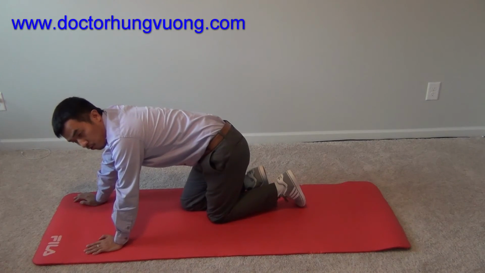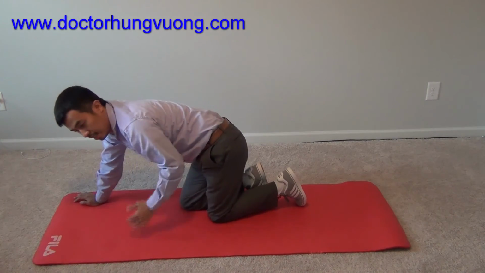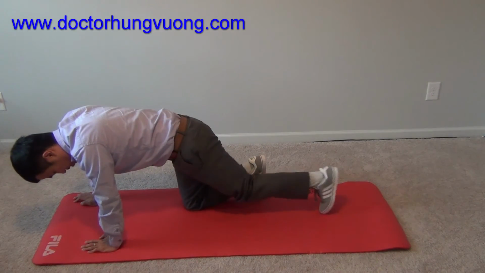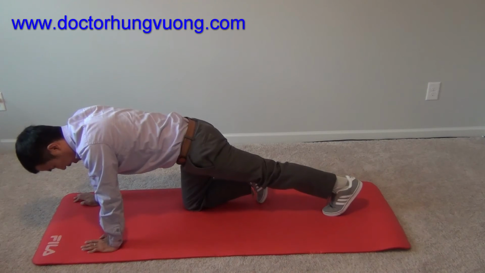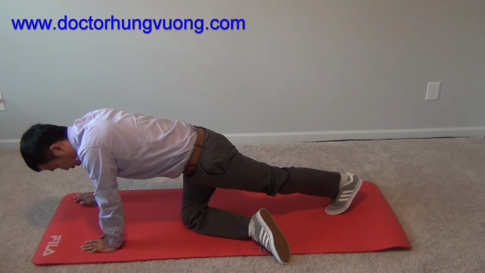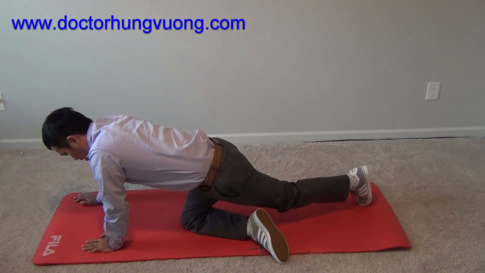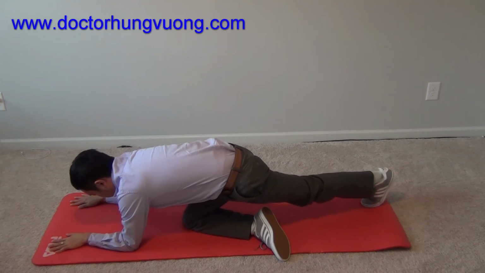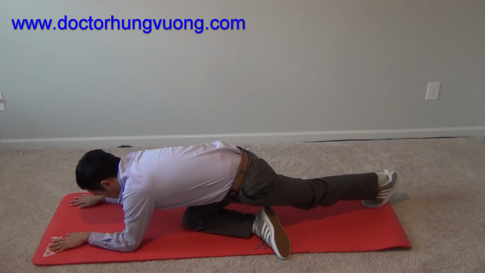I'm going to switch over to my right side so you guys can see what it looks like on the other side. So, bring my left leg back, cross my right leg over, and then we'll move closer to the ground. As we move closer to the ground, we can feel the stretch on that piriformis muscle.